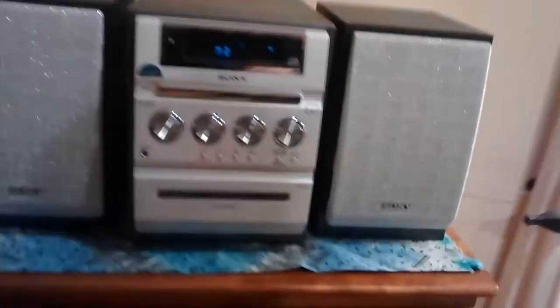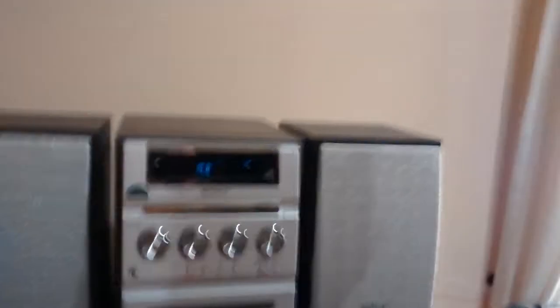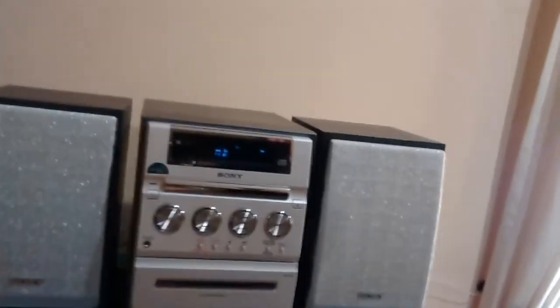So let's go out there and check that out. So walking through. Here we have the song playing. Sounds different. And down here below, you can see the Airport Express plugged in. Just a little aux cable.